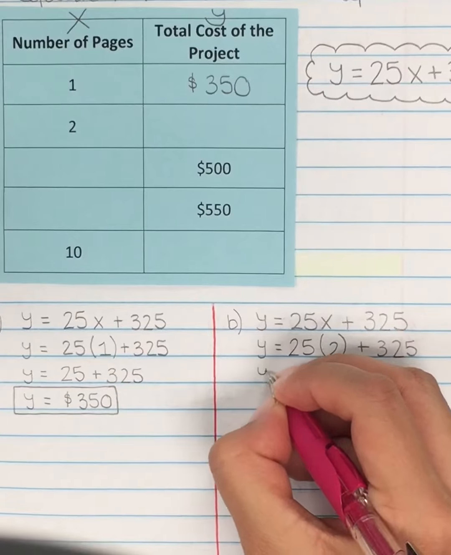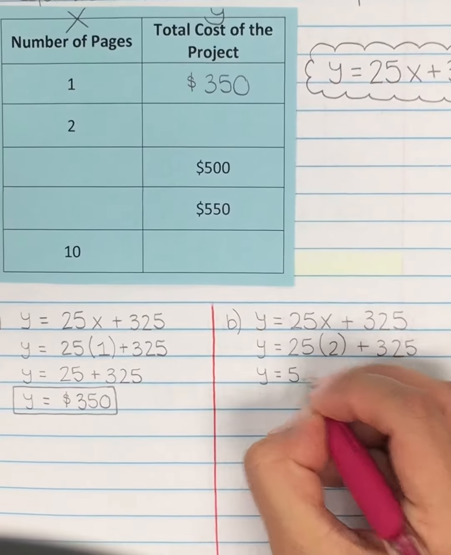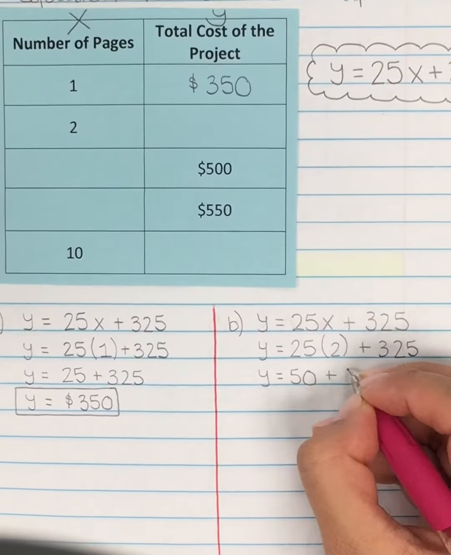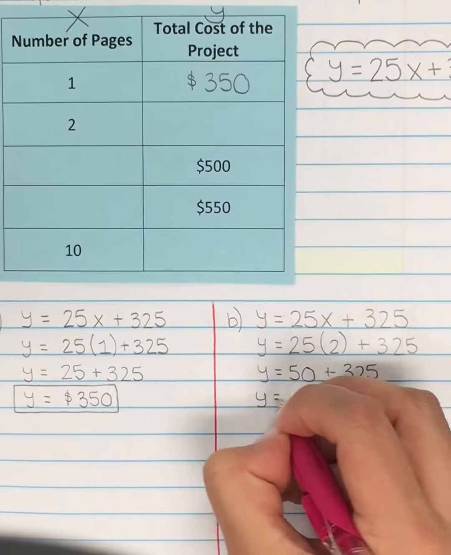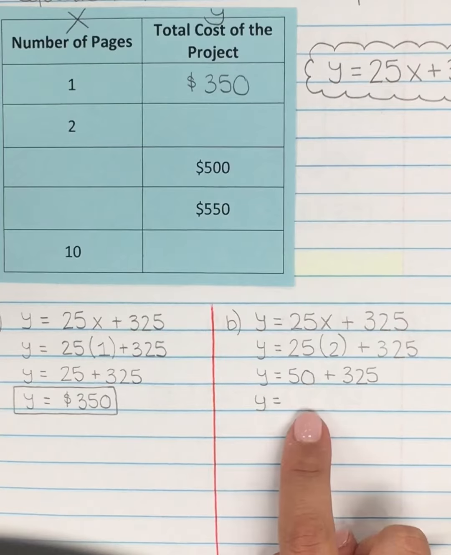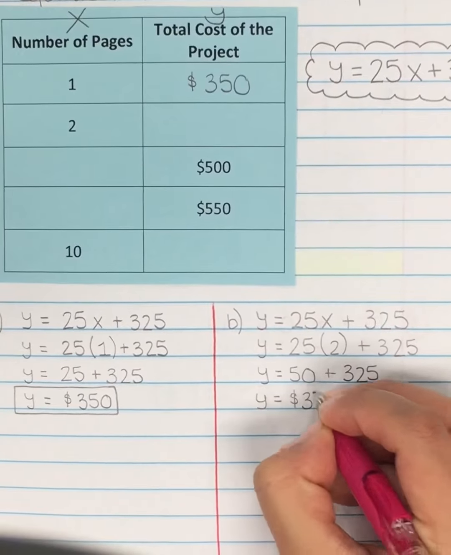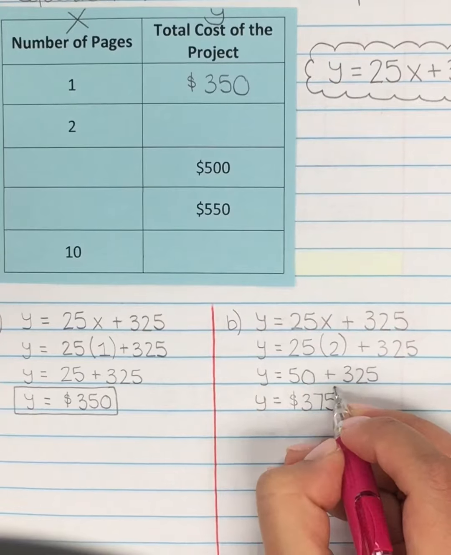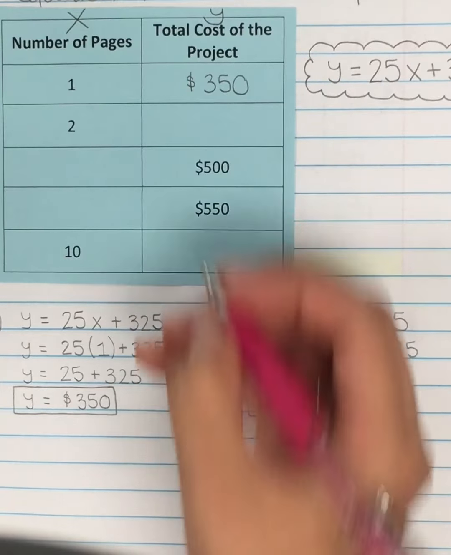Okay, we should have gotten y equals 25 times 2 is 50. Bring down my plus 325, which means that our final answer has to be $375. And you can put that in your table.